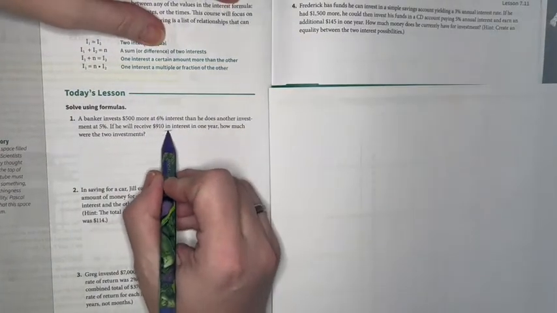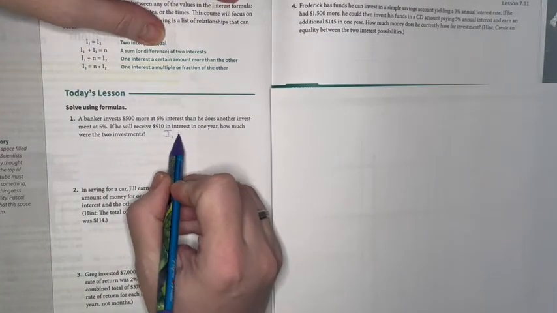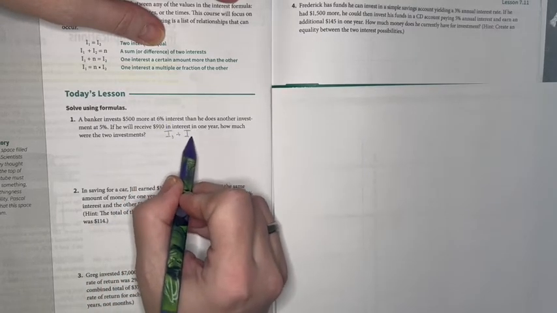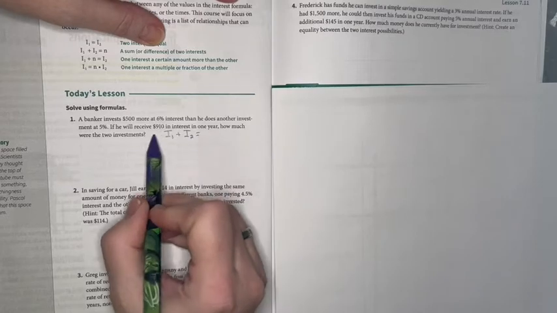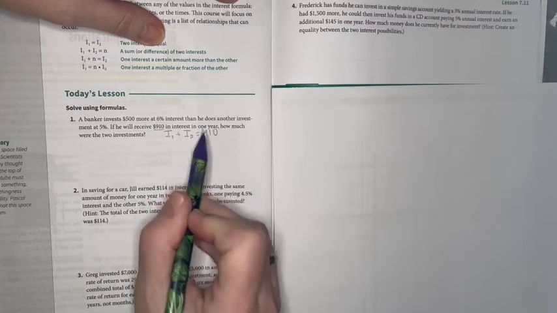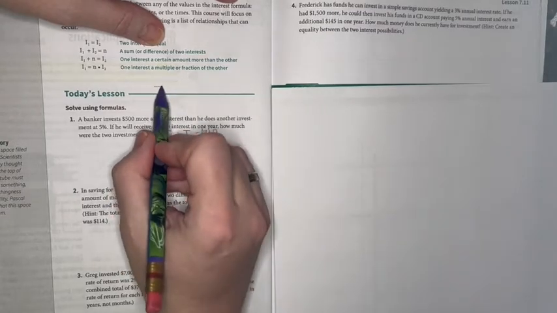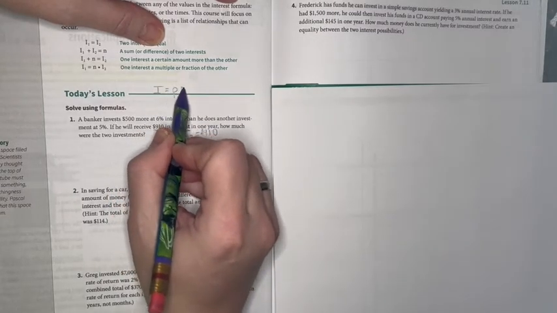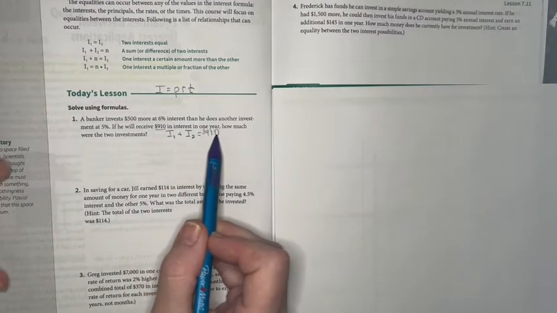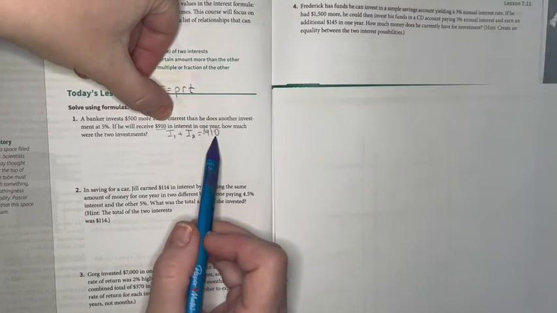So the interest for investment 1 plus the interest for investment 2 together total $910, okay? That's what we know. And remember, interest equals principal times rate times time, okay? So the interest of one plus the interest of the second investment totaled $910.